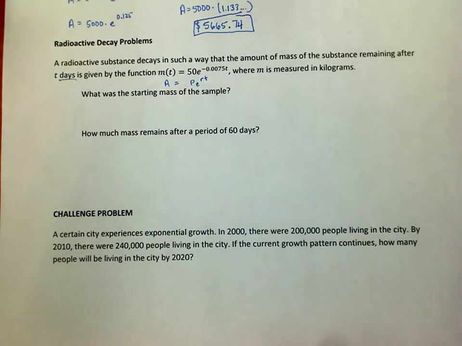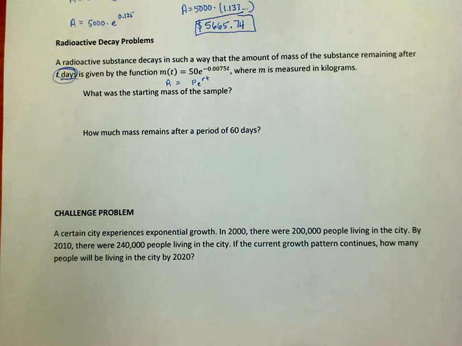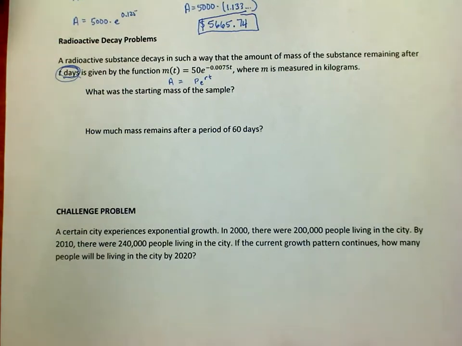Okay, so we're okay here. t is going to be t days. That's fine. We don't have to do anything to divide it by 365 or something to get it up to years. It's saying t is supposed to be in days in this formula.